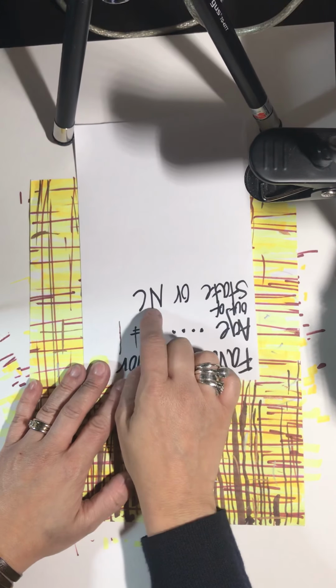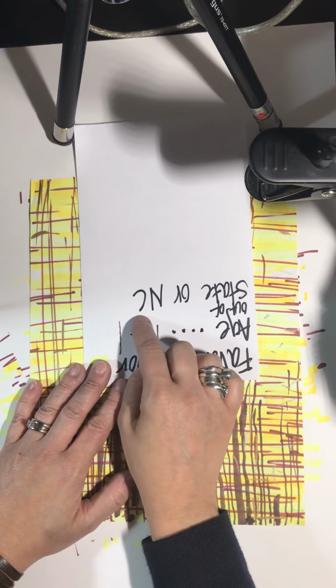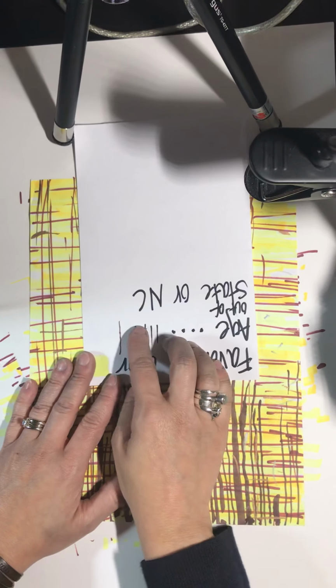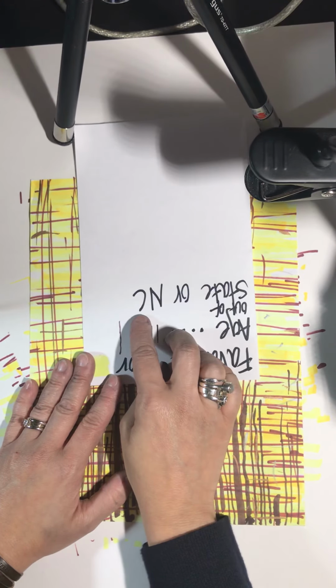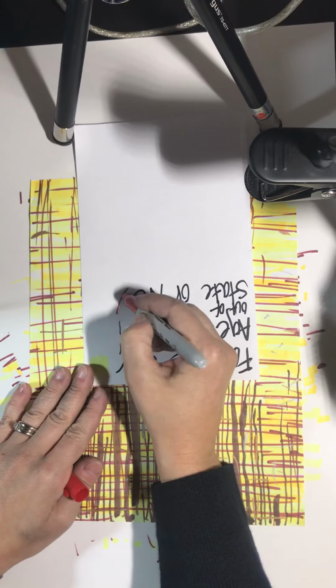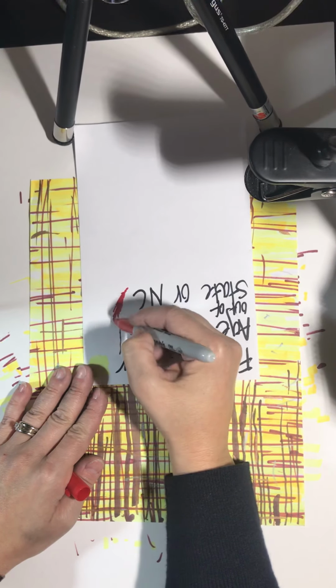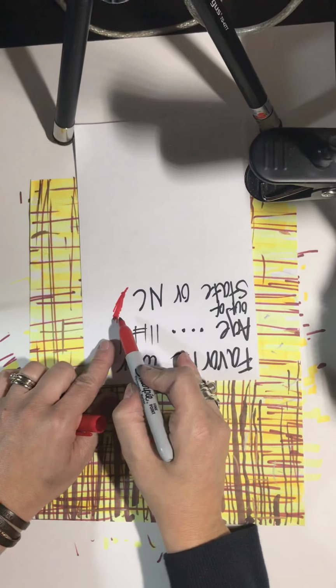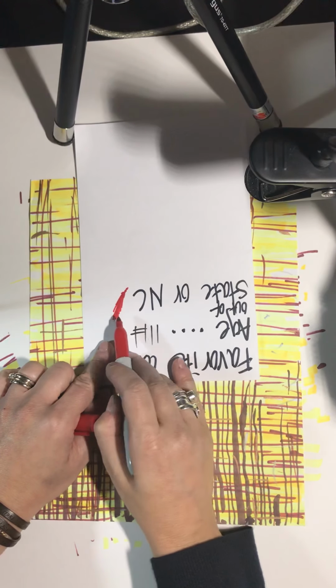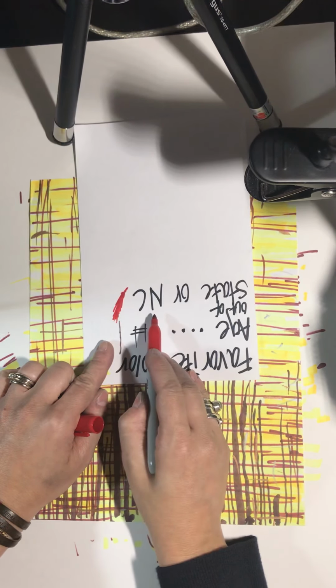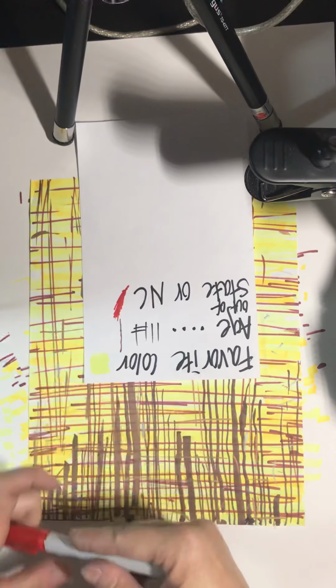So for me, when I think of North Carolina, which is where I was born, I think of cardinals, our state bird, a red cardinal. Plus, I really like feathers. So I'm going to make a feather as my symbol for the state of North Carolina to say that I was born there.